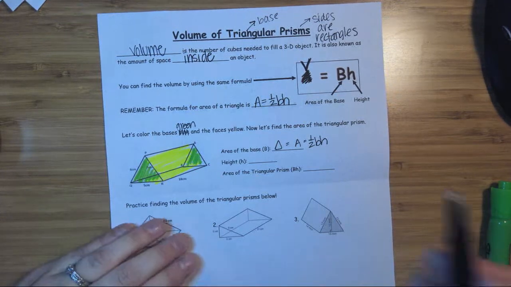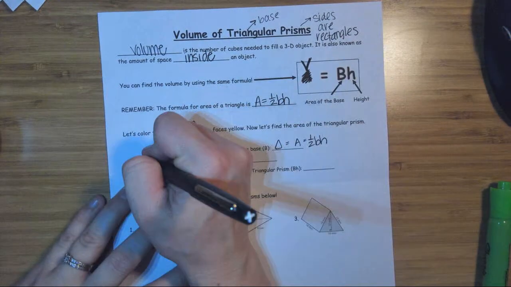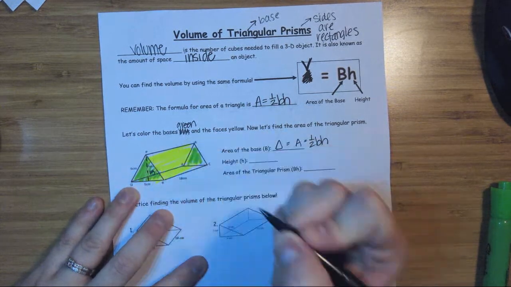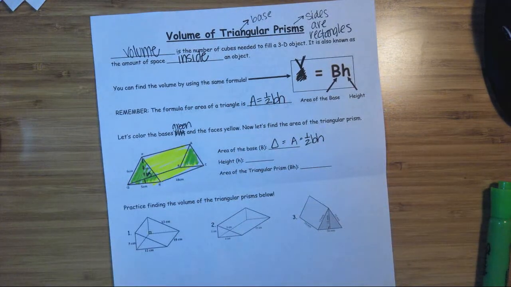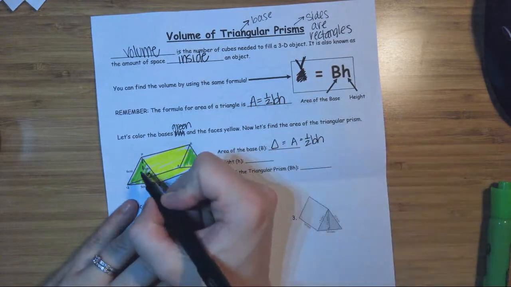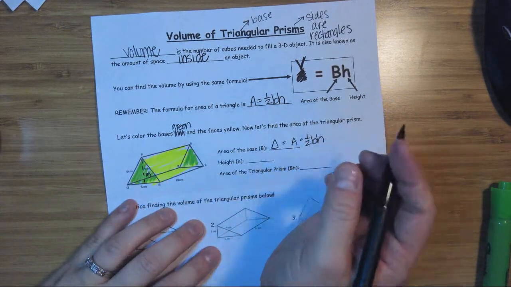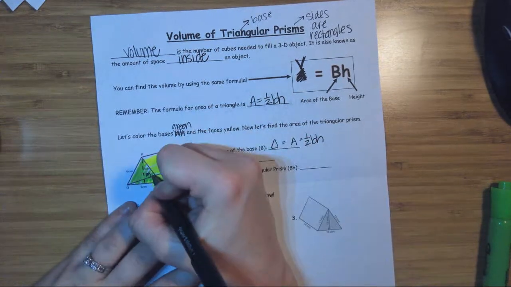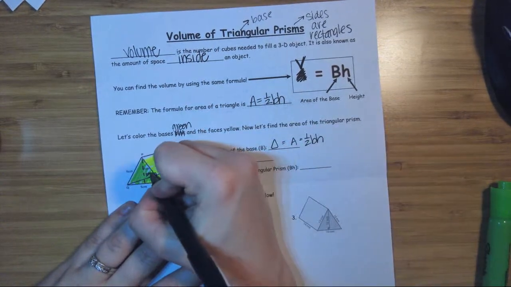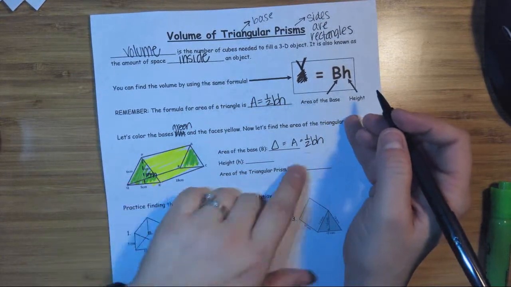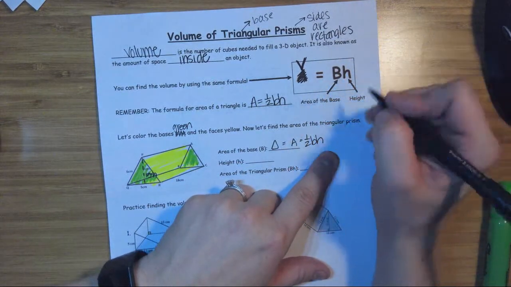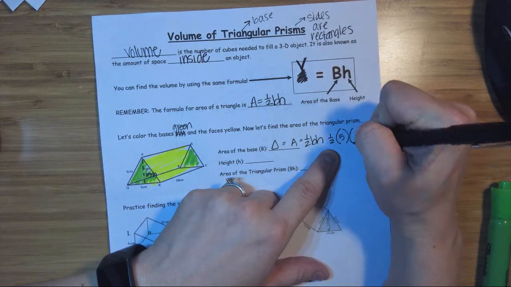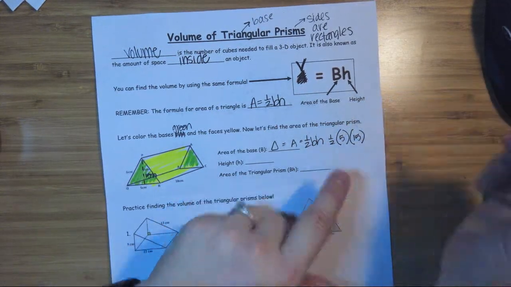Okay, we're going to say that the height of this triangle right here is 15 centimeters. The 7 represents the side length, so we can't call it the height. So 15 is the height. All right, so 1/2. Base is 5. Height is 15.